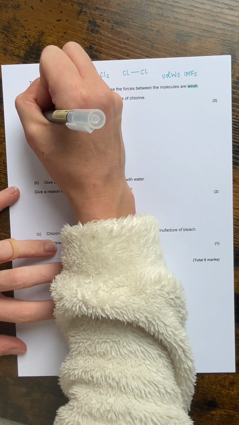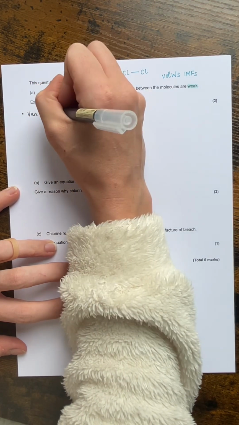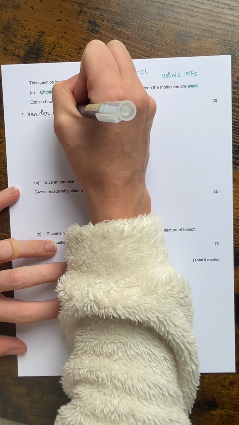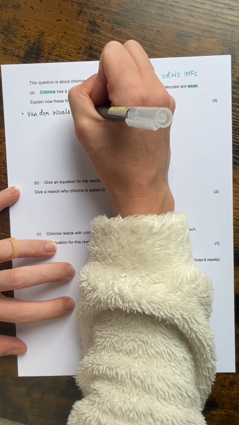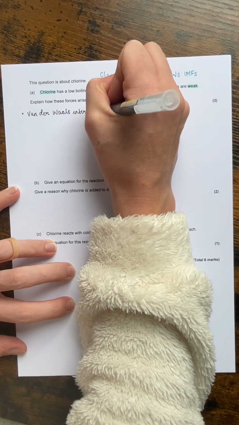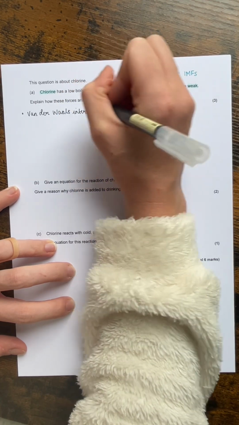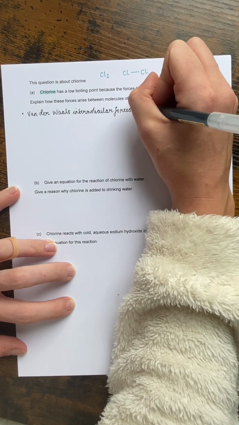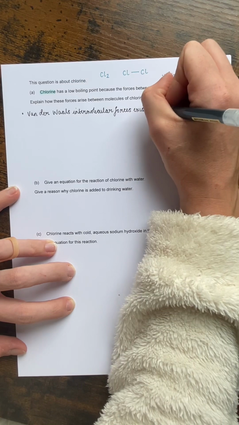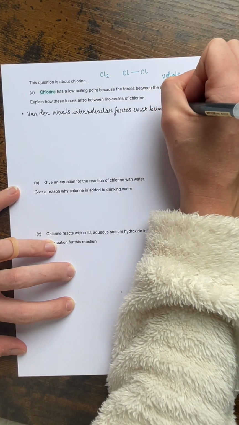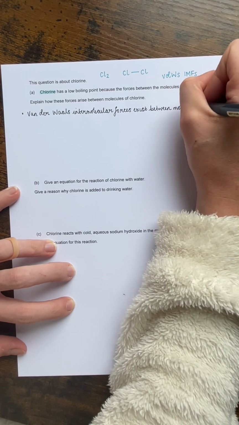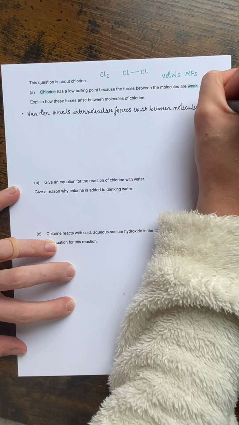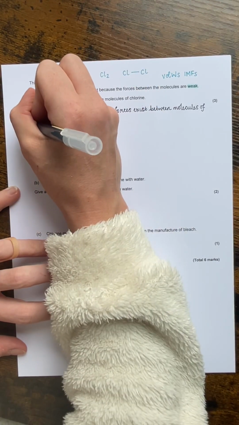So van der Waals intermolecular forces exist between molecules of chlorine.